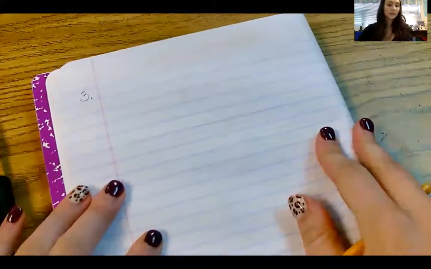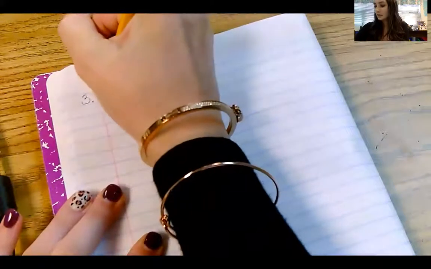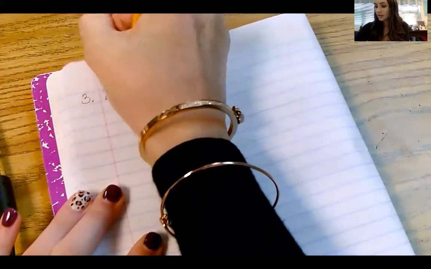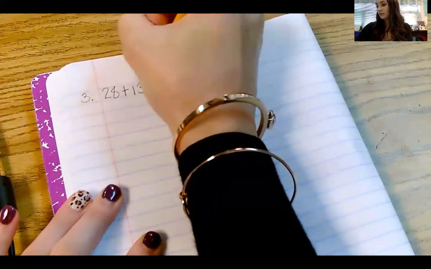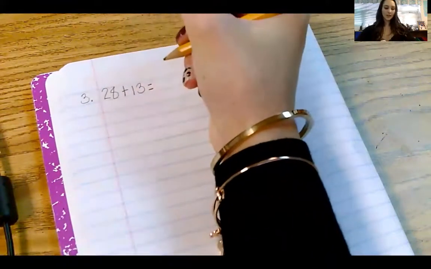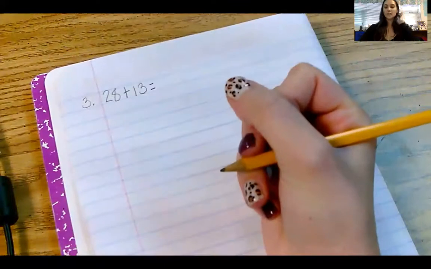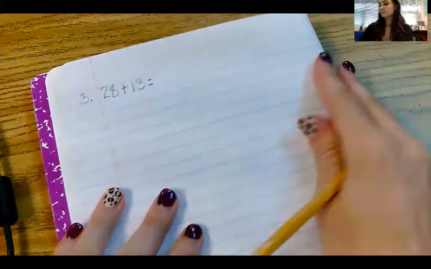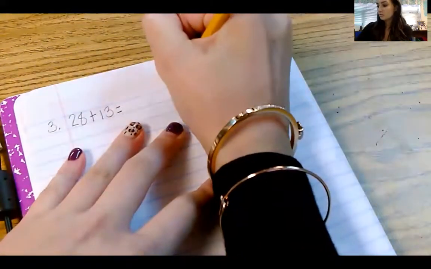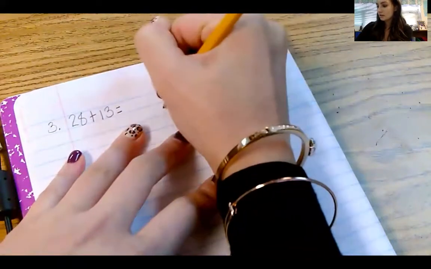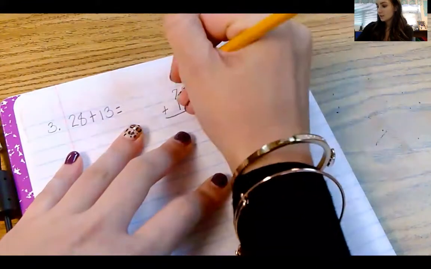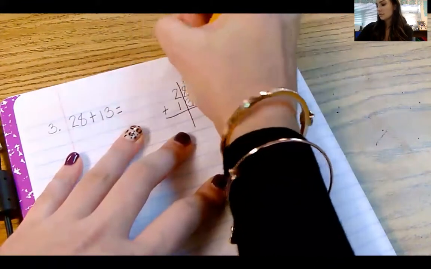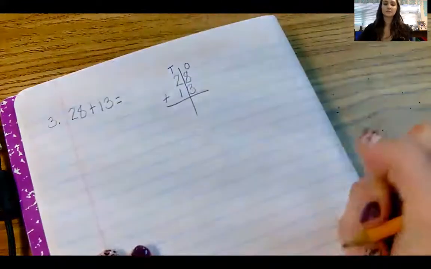The next one is 28 plus 13. 28 plus 13. So I could stack it like a hamburger. 28 plus 13. I could separate, if I need to, my ones from my tens spot.